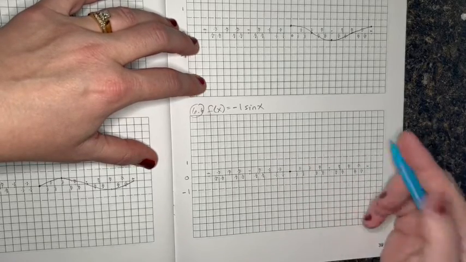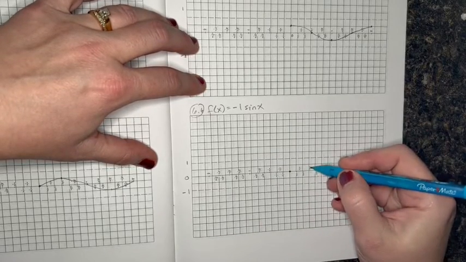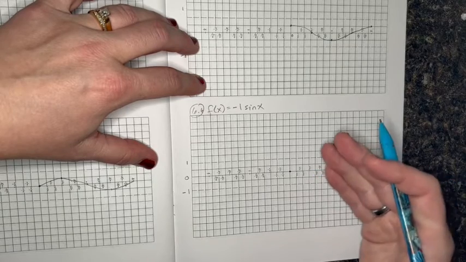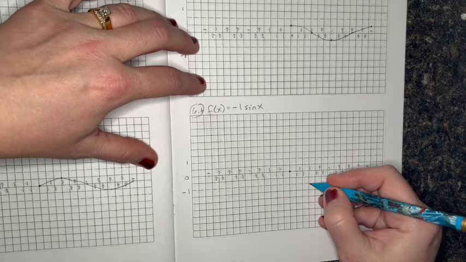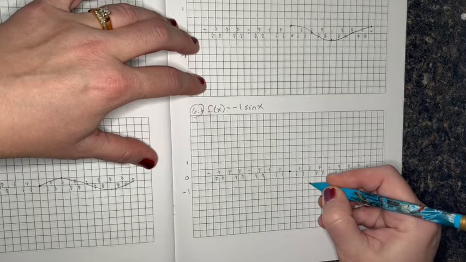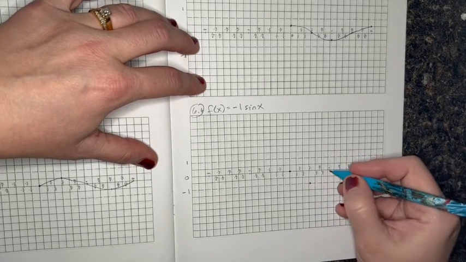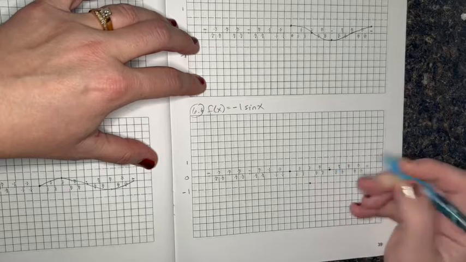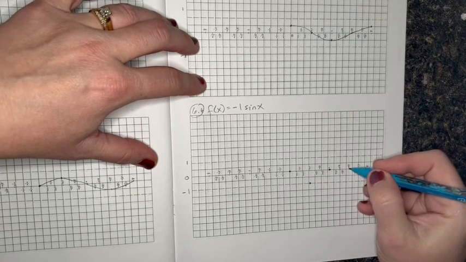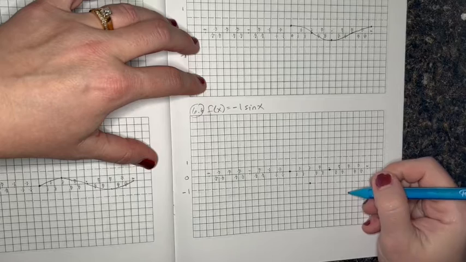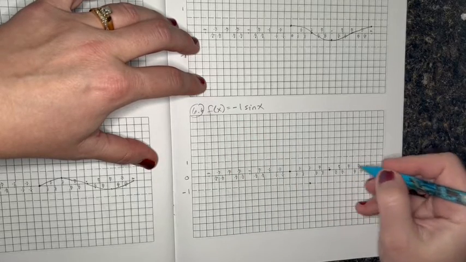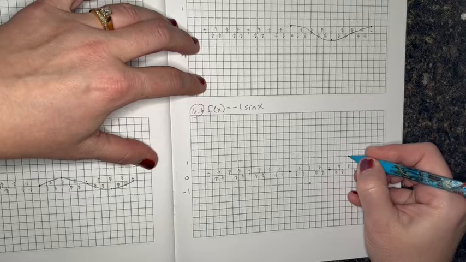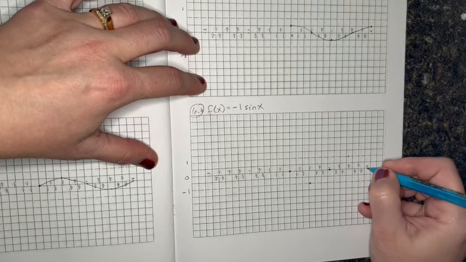But what would be my next step? My pi over 2 is 1, but I need to multiply that by a -1. -1 times 1 is a -1. So this time it's going to be down here, okay? My pi is still 0. 0 times -1 is 0. At 3 pi over 2, I would be at a -1 on a normal sine, right? But -1 times -1 gives me a +1. So now I'm up here. And then at 2 pi, I'm back at 0.